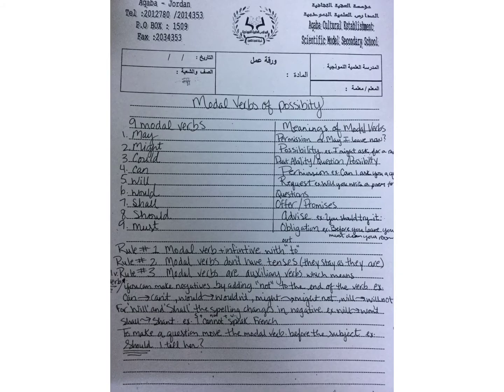There are 9 modal verbs in English. The 9 modal verbs are may, might, could, can, will, would, should, shall, and must. What do these modal verbs do and how are they different from other verbs? Also, why are they so important?